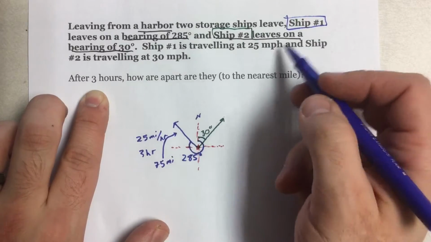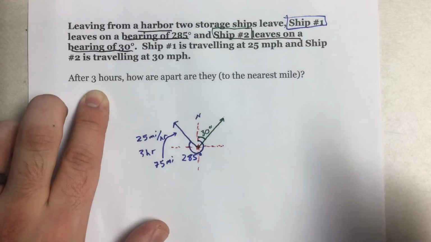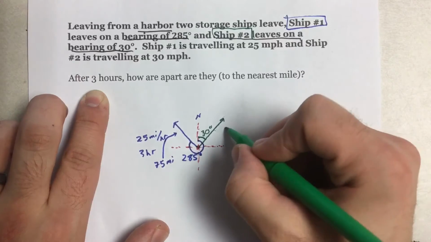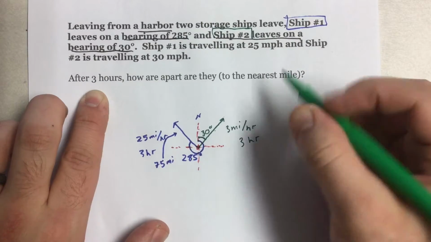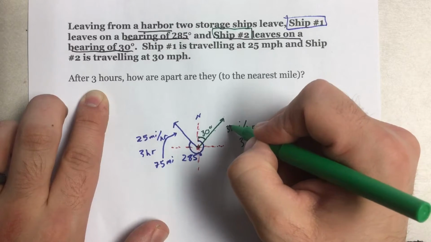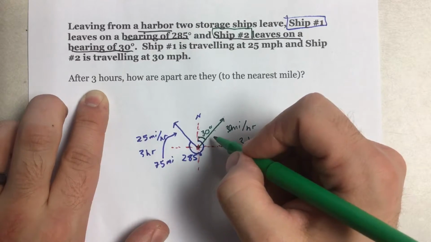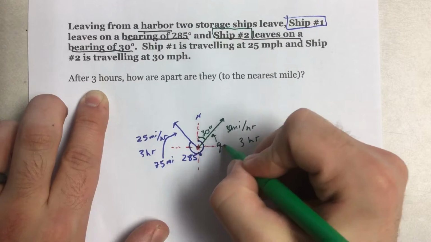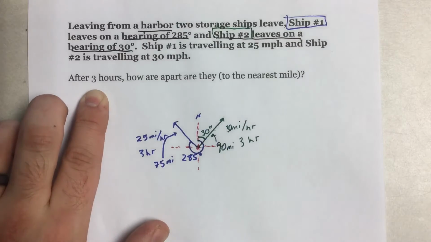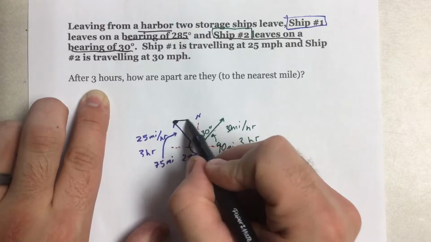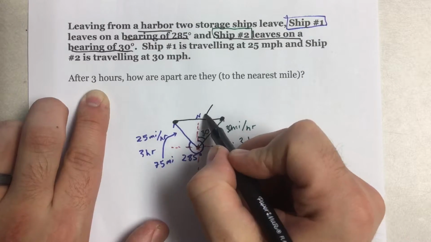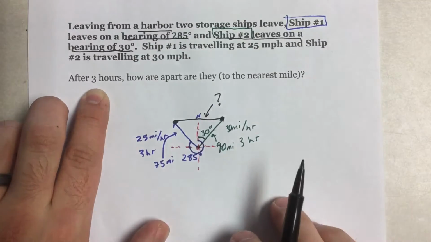All right, and then the second ship travels at 30 miles per hour for 3 hours. 30, so that would be 90 miles. And we desire to know how far apart they are. So we desire this distance.